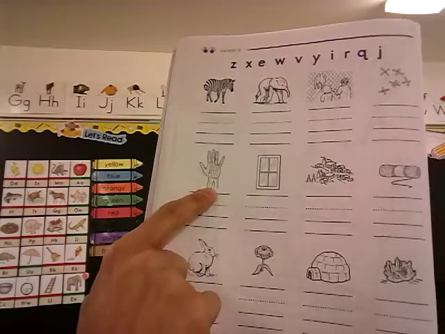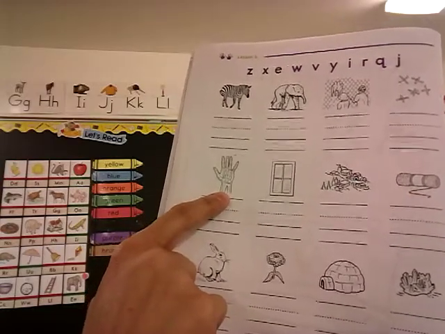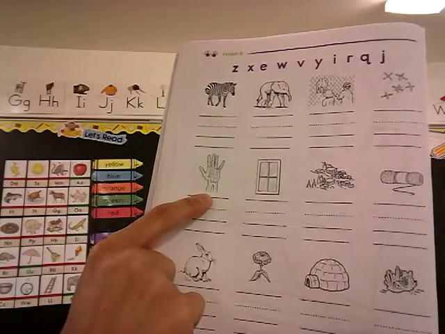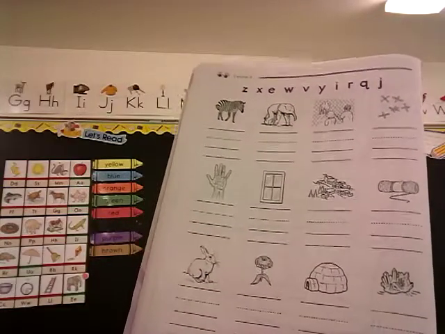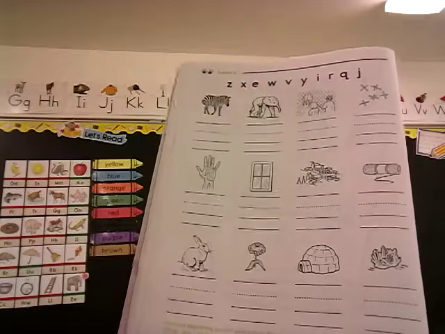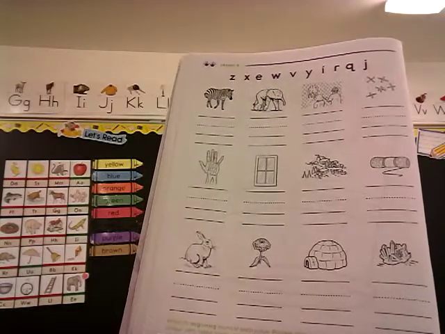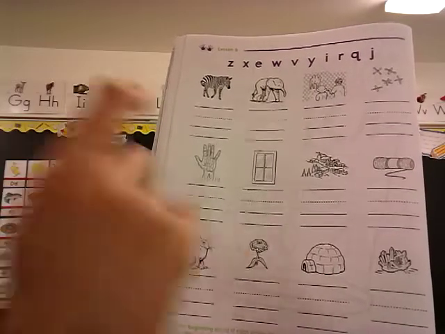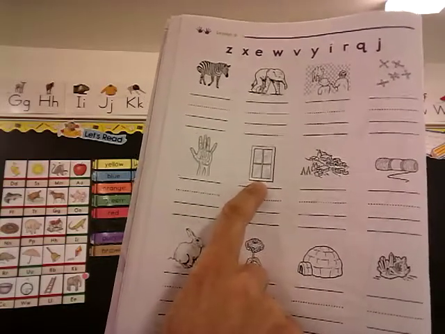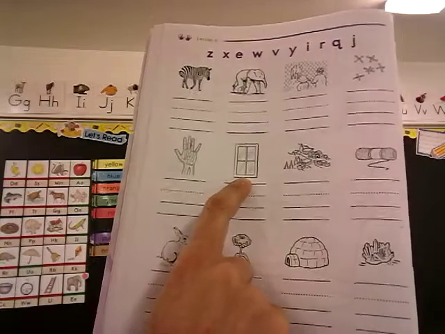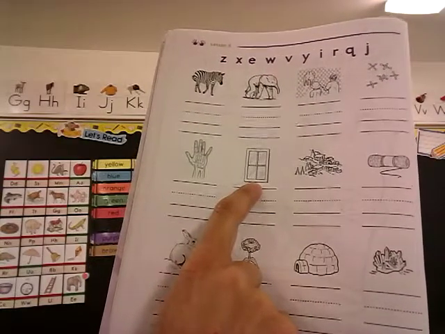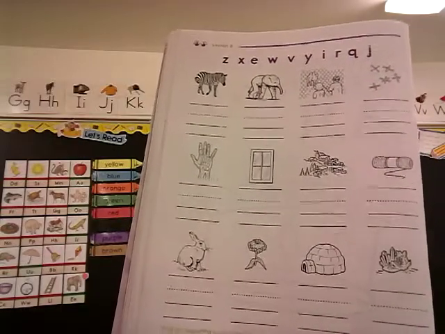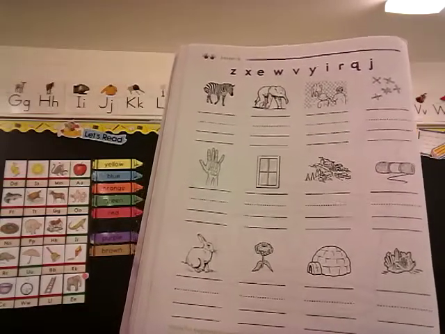Next one, X-ray. X-ray. Next one, window. Which one of those letters makes the W sound? Window.